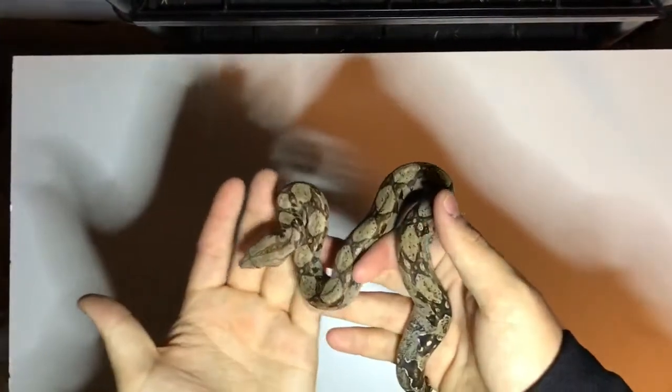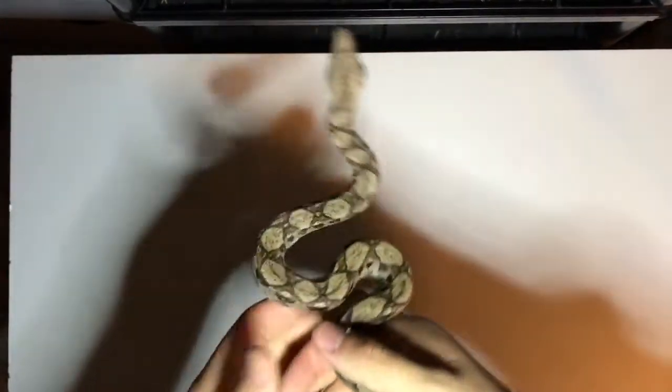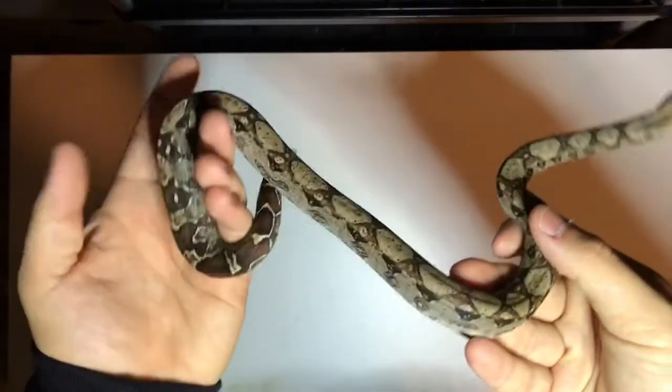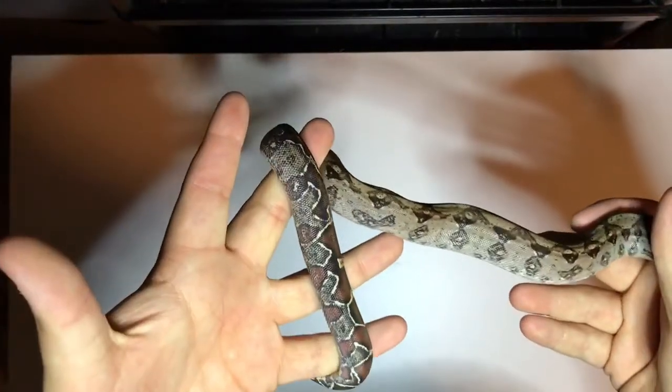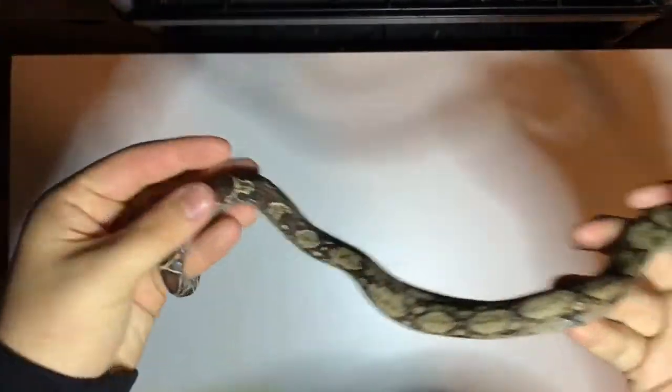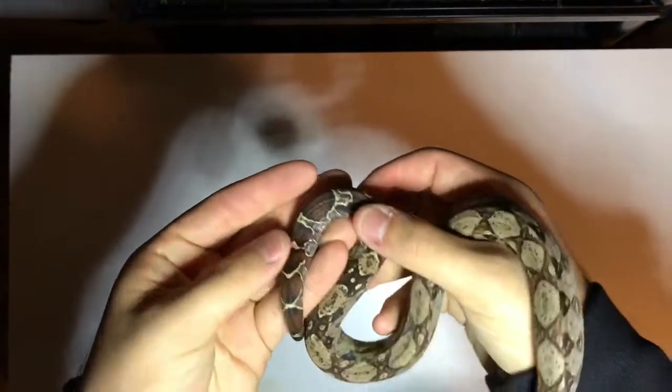Here's a good example of what I mean when a snake is going through a blue shed, or a blue phase like I called it before. The snake is a lot duller in color. For example, these reds would be a lot brighter, but in this case, since it's going to shed its skin, it's a lot darker. That's what I mean, because it has a kind of bluish hue to it.